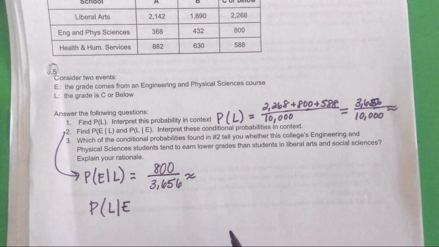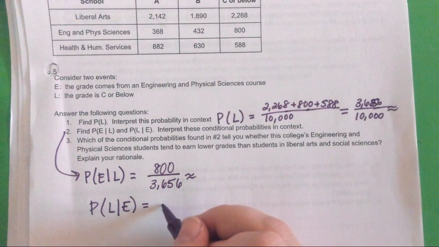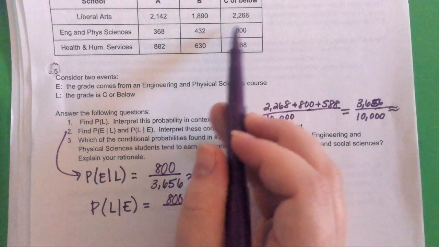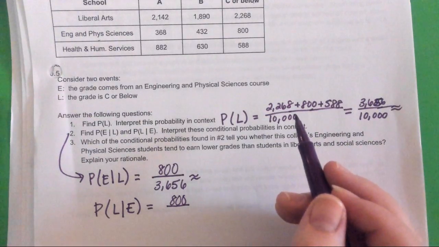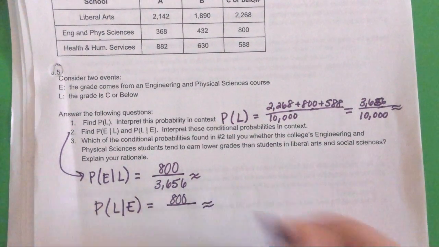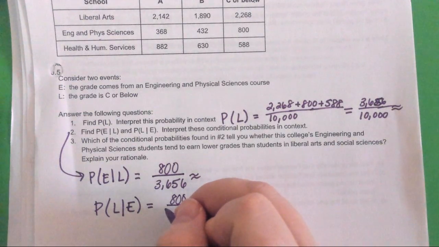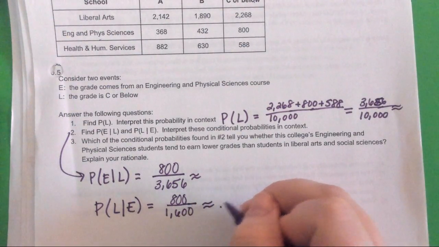It's not English, it's engineering. We know for sure they're from engineering and physical sciences. We want to know the probability that they have a C or below. So the numerator is still 800 because the overlap is still 800 between C or below and English and engineering and physical sciences. But the denominator has changed. What number should be in the denominator? 1,600. Am I right? Yes. So, which is going to be 50%.